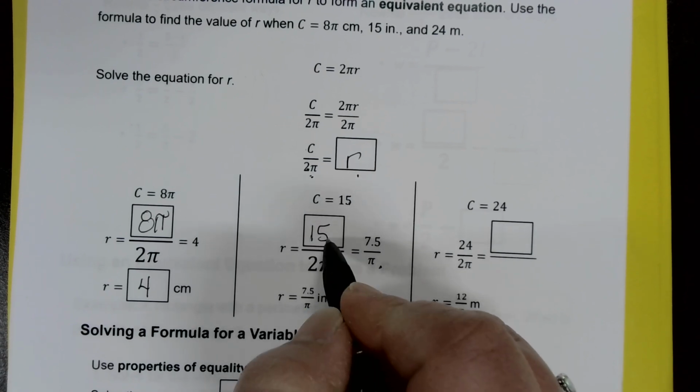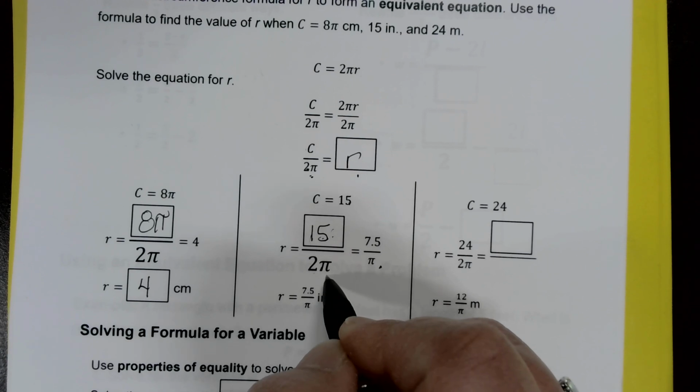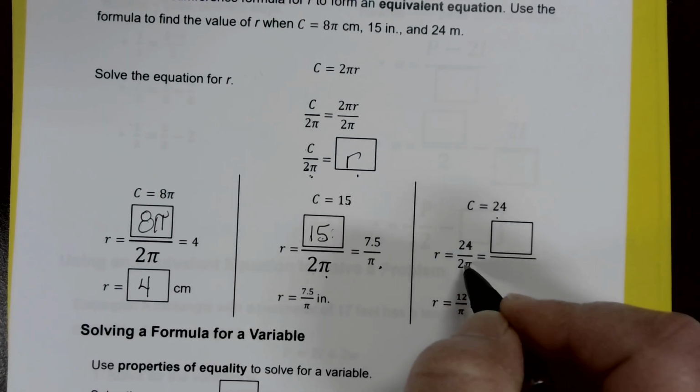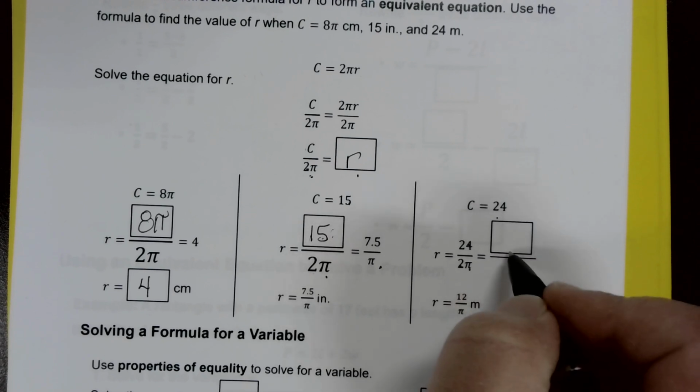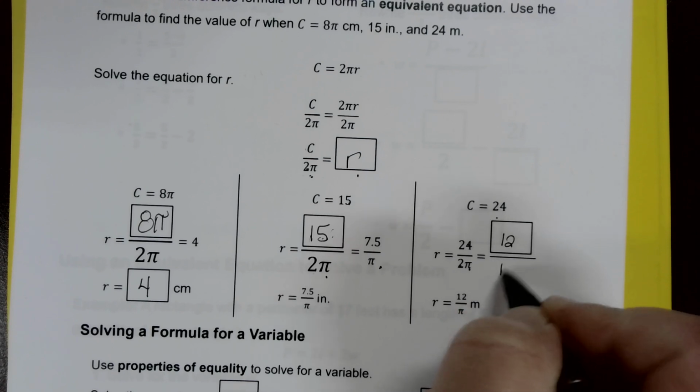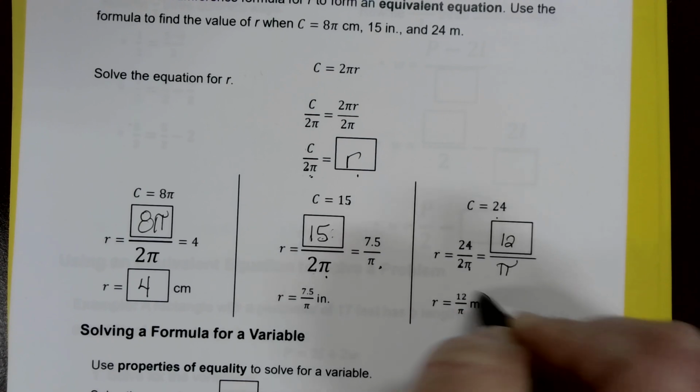I can't divide 15 by 2 pi and get a whole number, okay? Here the circumference is 24, so 24 divided by 2 pi is going to leave me 12 over pi, which is my answer for the radius.